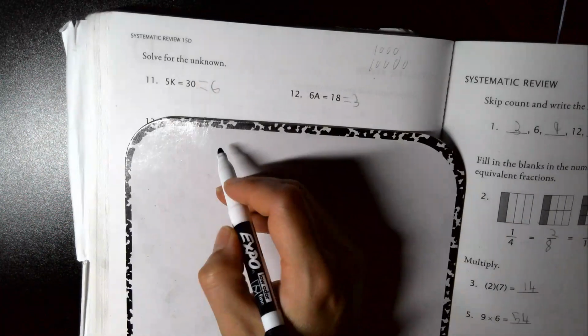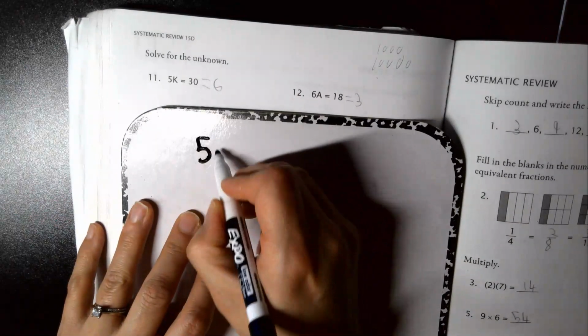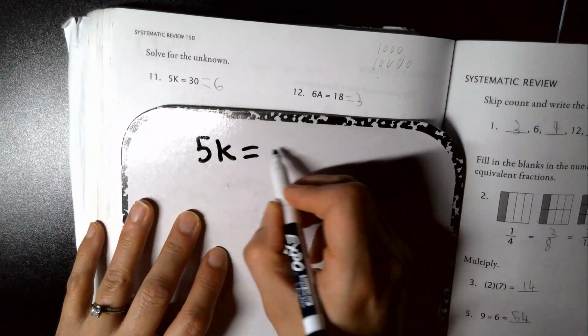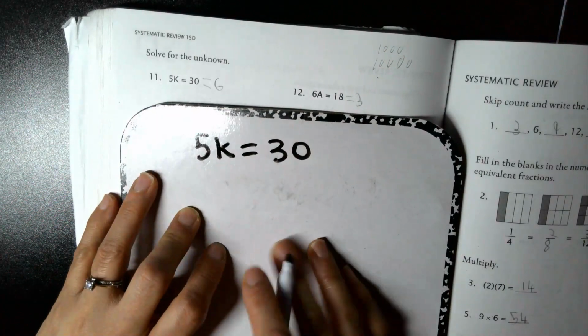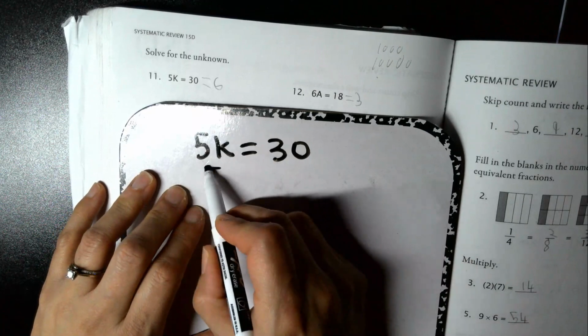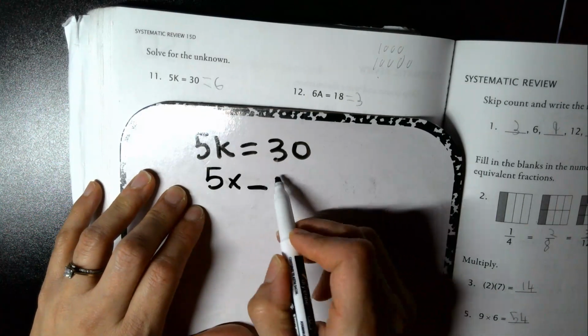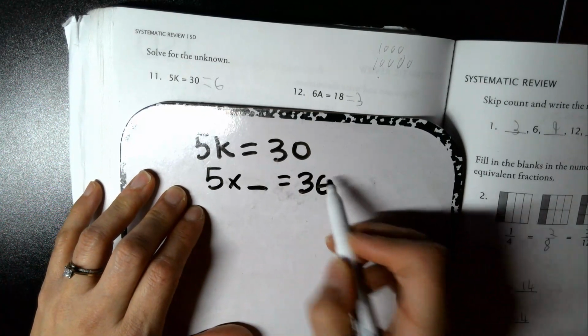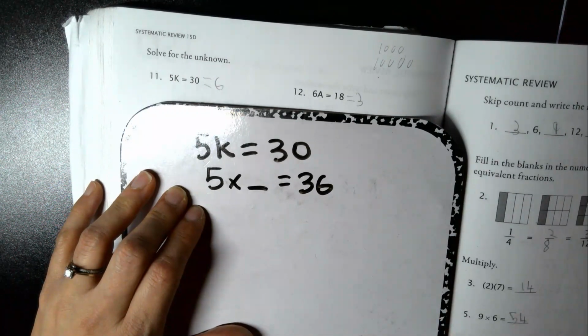So what I like to do is do this. 5k, okay, that's already written for me in the problem. And what I do is I say 5 times what equals 30. Oh, not 36. Sorry. I was thinking about the answer.